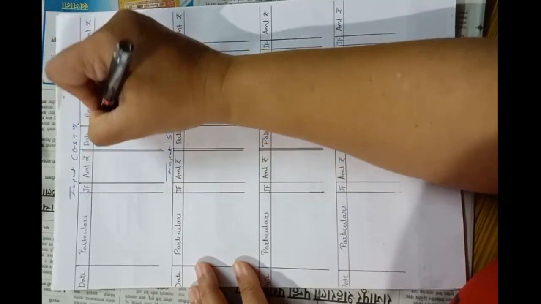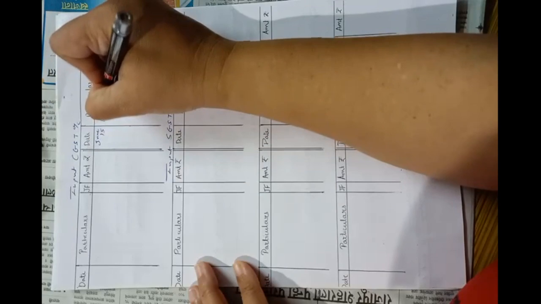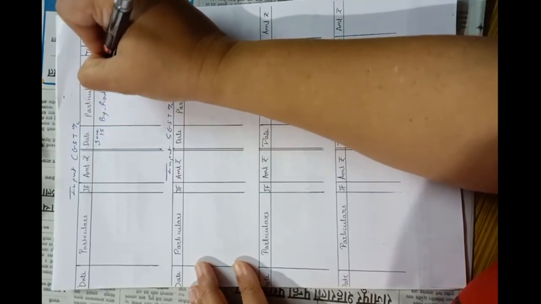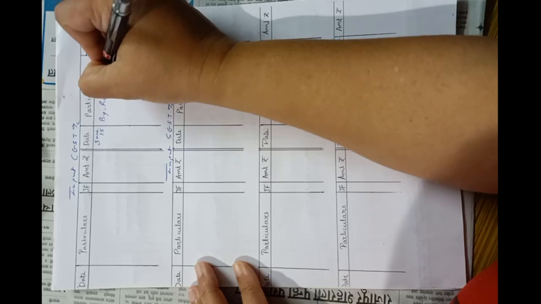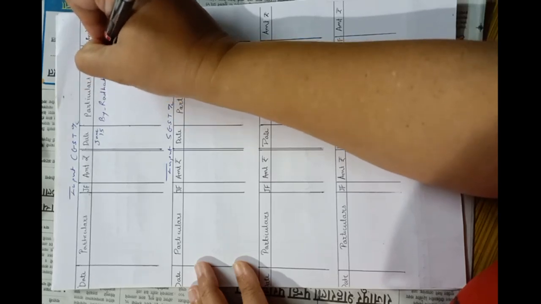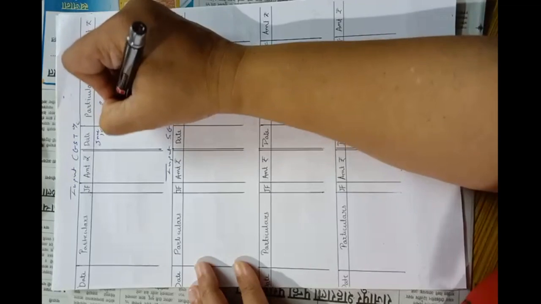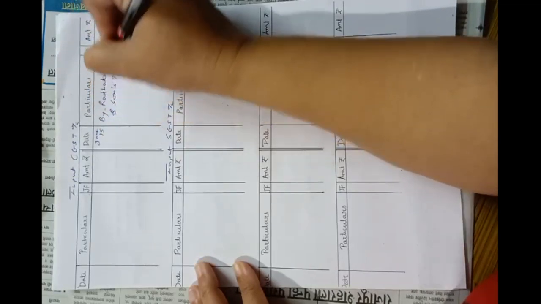Okay, so here on June 15th, Radhakishan and Sons account, and amount is 1080.